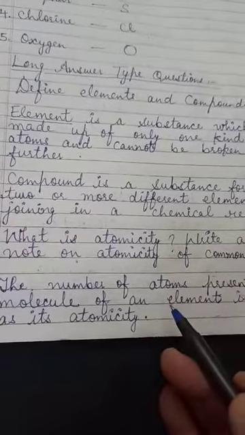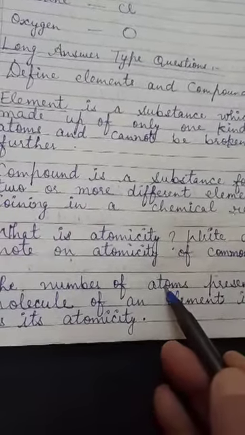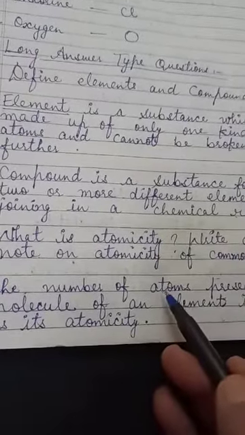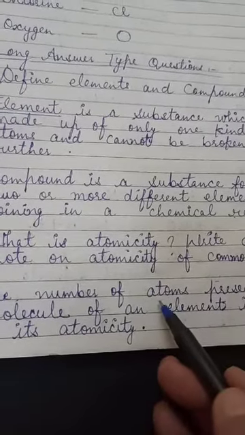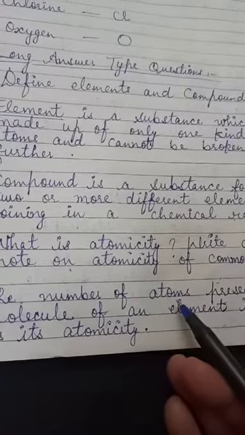On the basis of number of atoms, we can define whether the molecule is monoatomic or diatomic or tetraatomic or pentatomic.